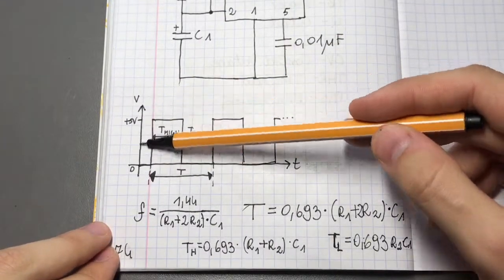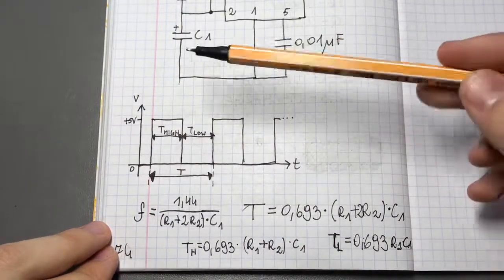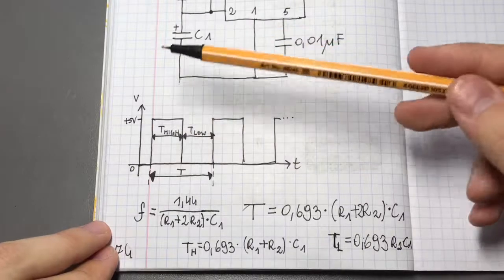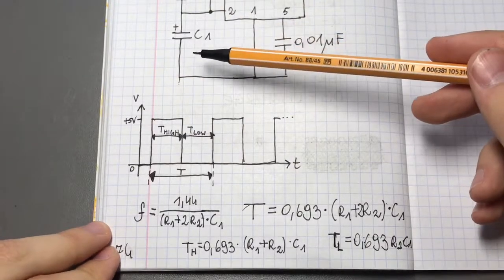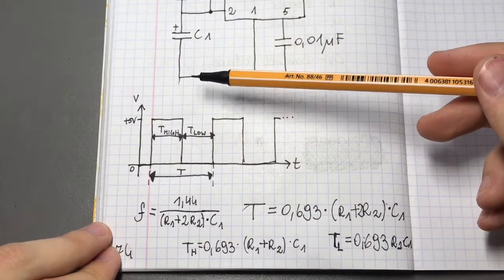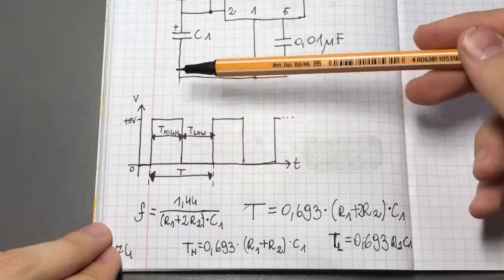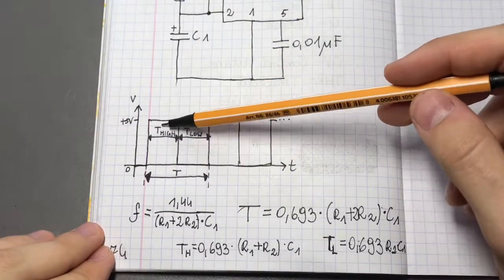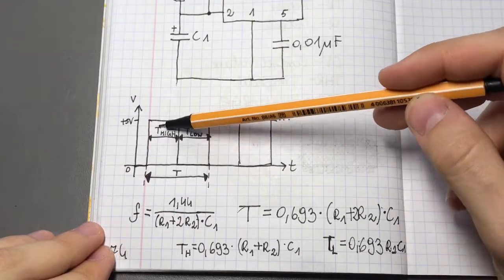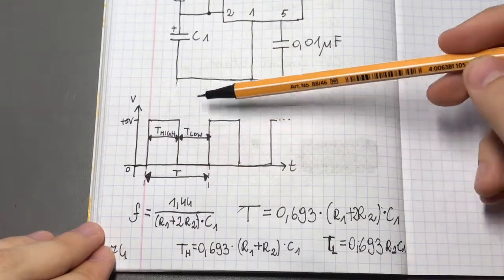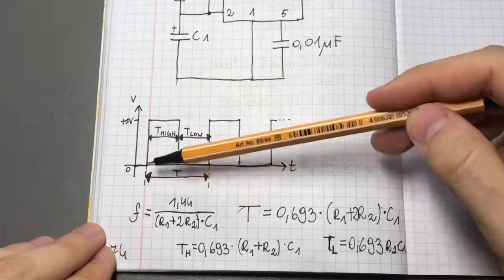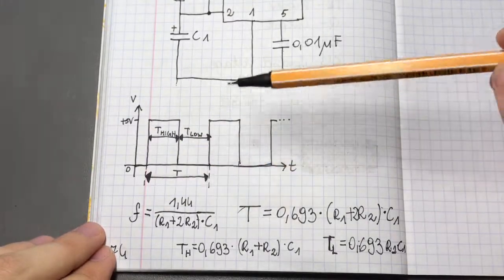Here we have the voltage over time graph. Here we have the high state, which can be, for example, 5 volts, but it depends on the supply voltage. So here we have the time that the impulse is high and the time that the impulse is low, and this is our full cycle.